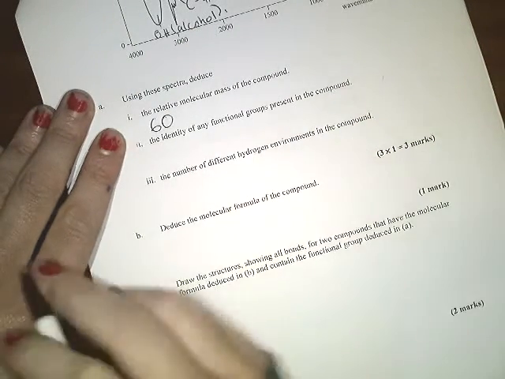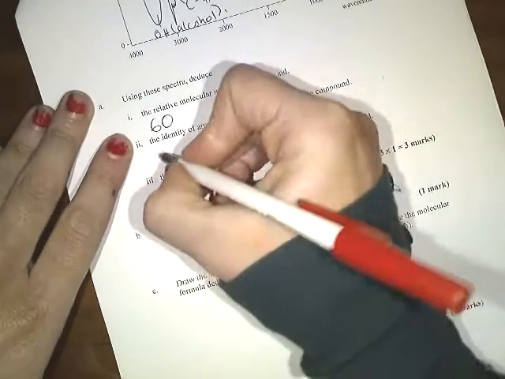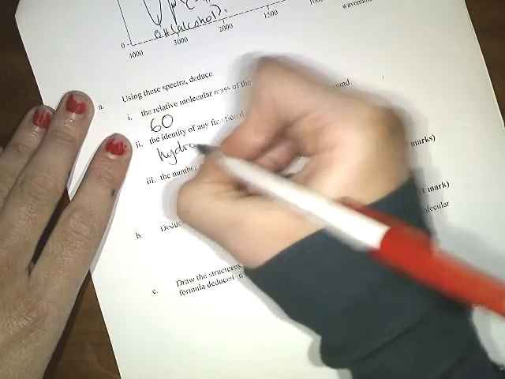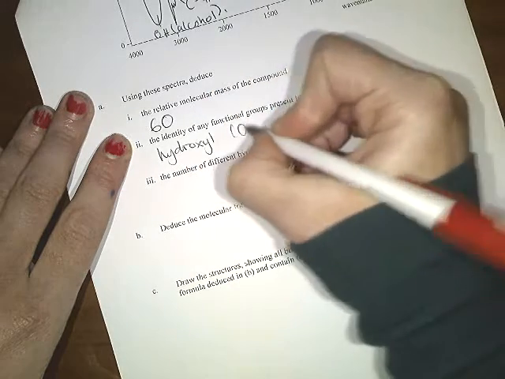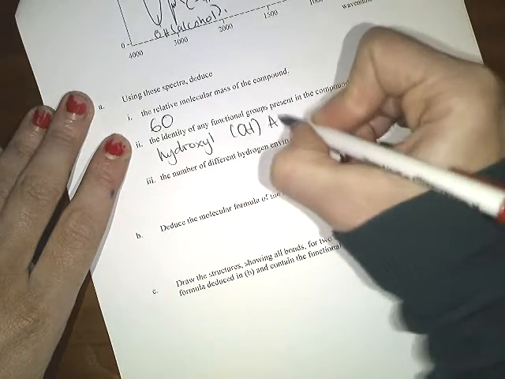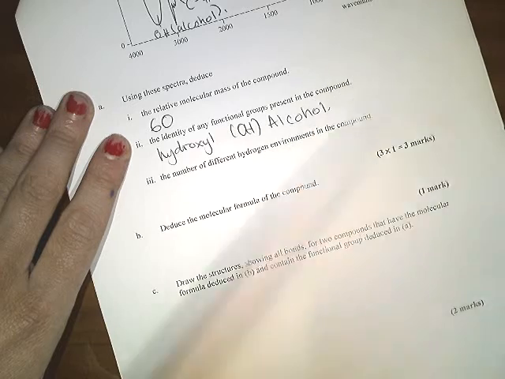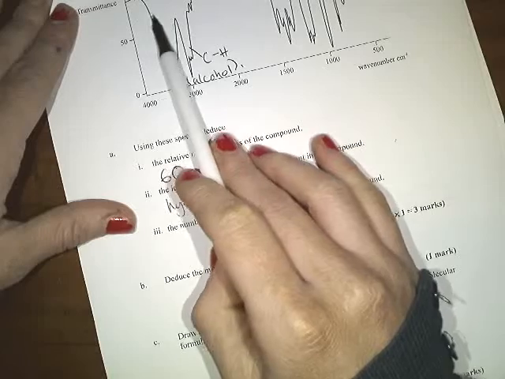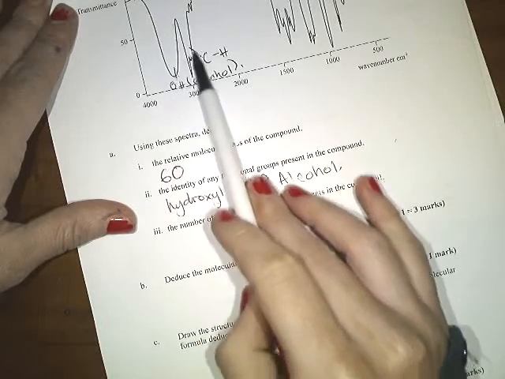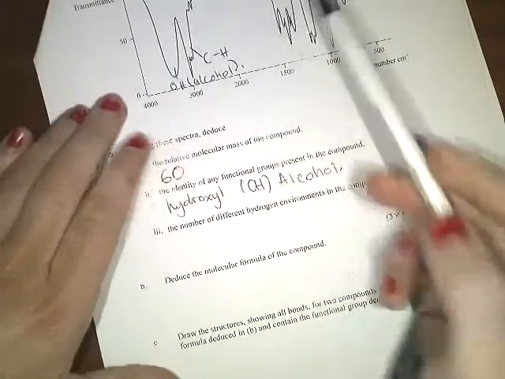Identify any functional groups present in the compound. Well, it's got a hydroxyl functional group, which is the OH of the alcohol. Okay, it doesn't have an OH of a carboxyl because it's not overlapping the CH. OH of a carboxyl is lower energy. Number of different hydrogen environments, we said there are 3.